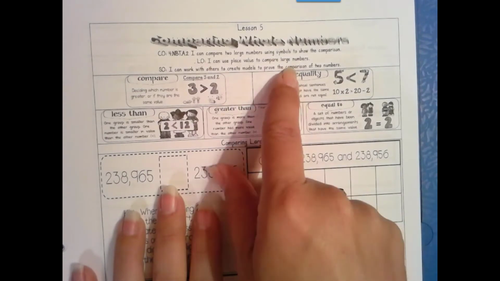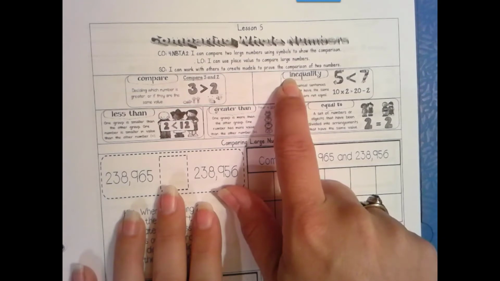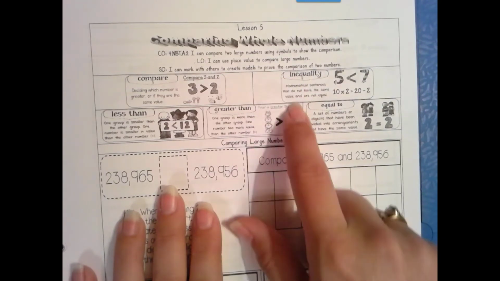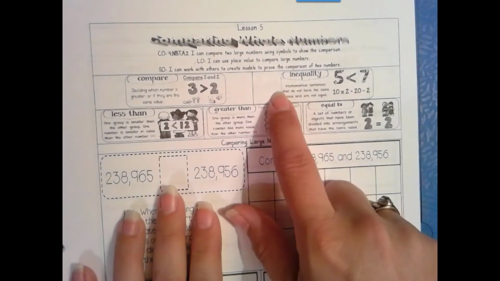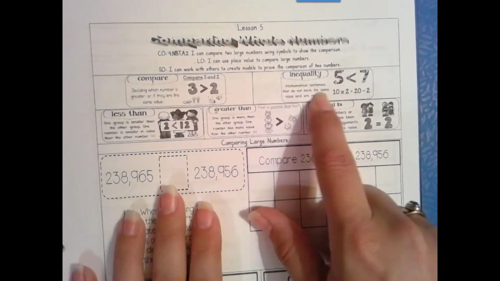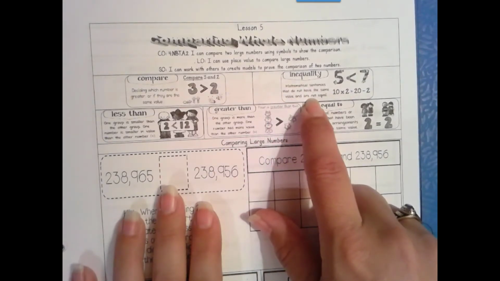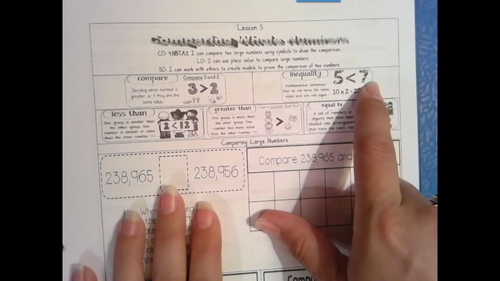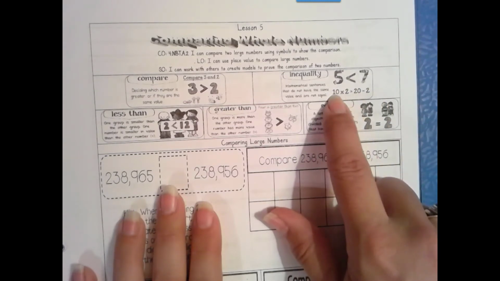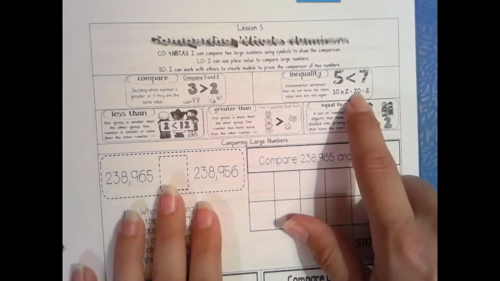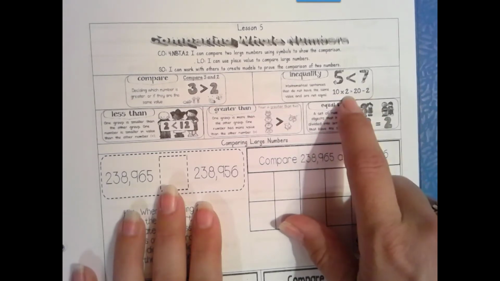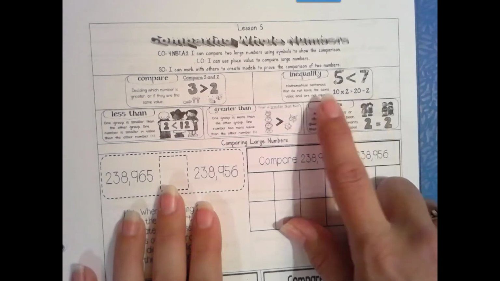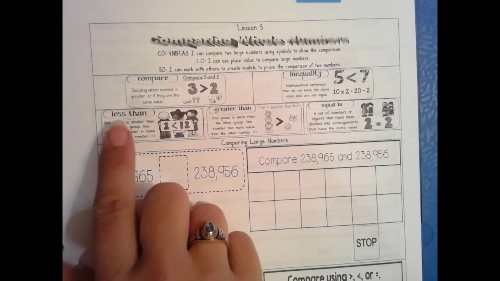Inequality. Well, equality means equal, the same. Inequality means not the same. It's a mathematical sentence that does not have the same value and is not equal. 5 is not equal to 7. These are not equal. 5 is less than 7. Here's another way. 10 times 2, that's 20. 20 take away 2 is 18, so 20 is greater than 18. They are not equal or equivalent.